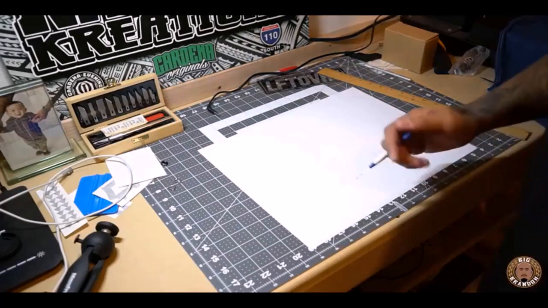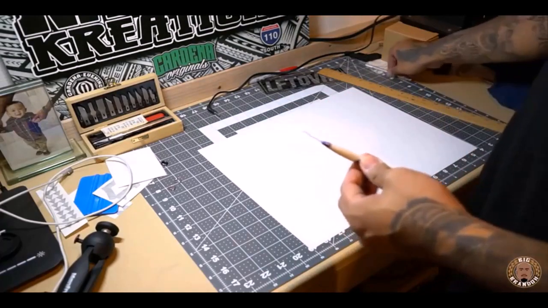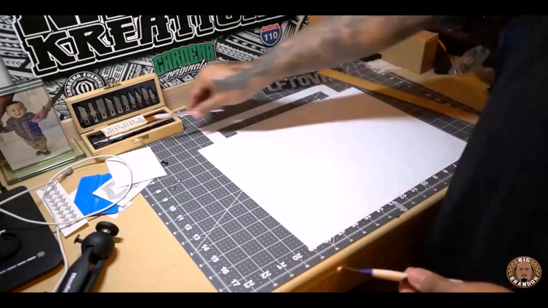Alright, now let's get into the weeding process. Tools I use is a little picker. Sometimes I use the X-Acto knife.